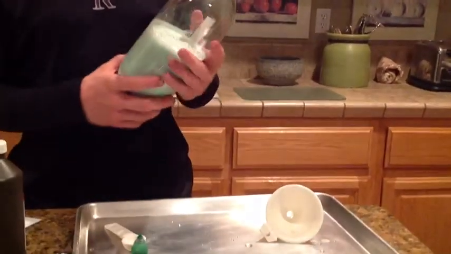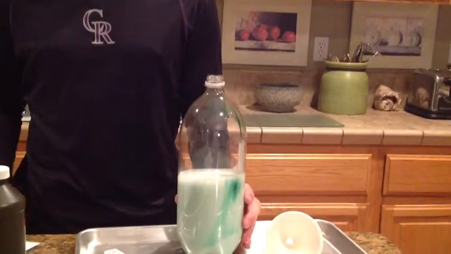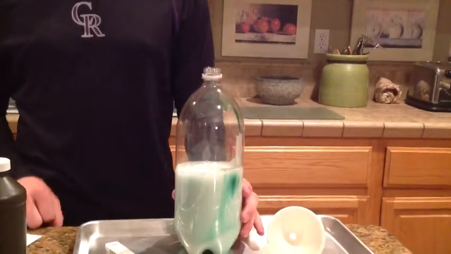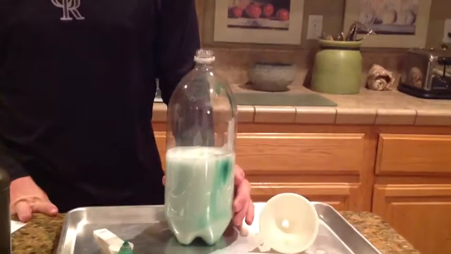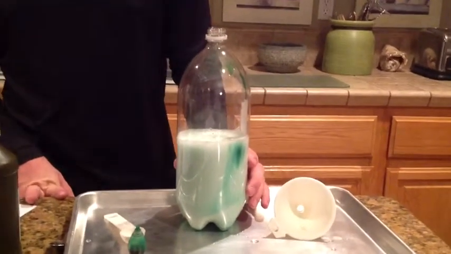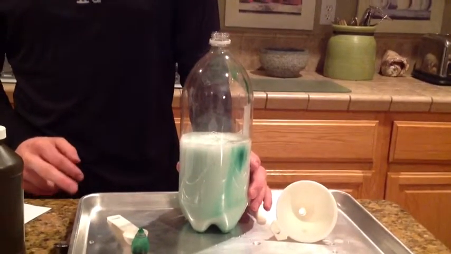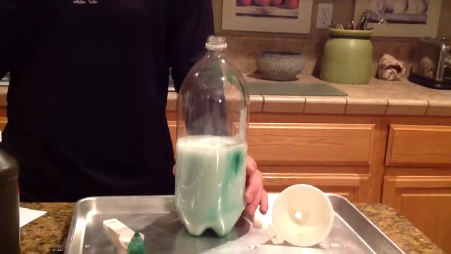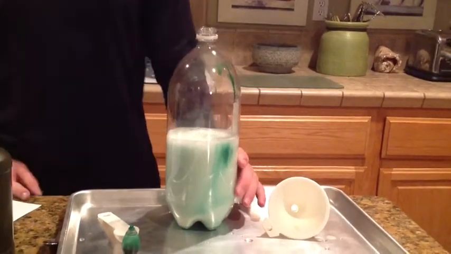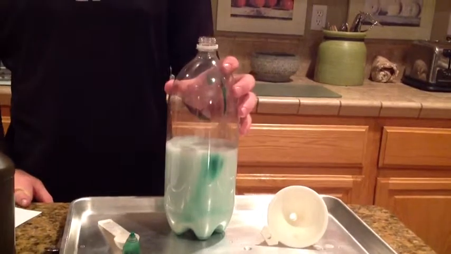Now that the fizzing is all done, I'll answer the questions. A catalyst is a substance that increases the rate of reaction without being used up during the reaction. They permit reactions to proceed along a lower energy path. The catalyst in this experiment was the yeast.